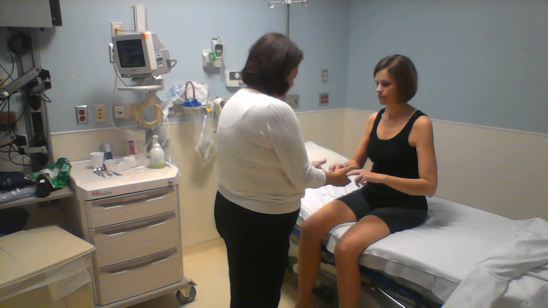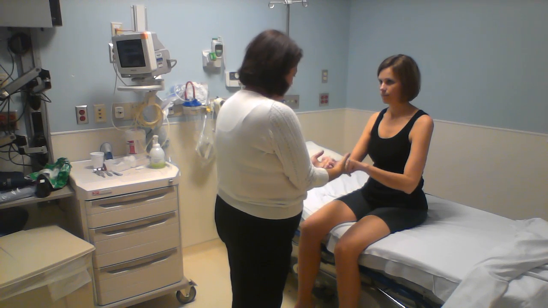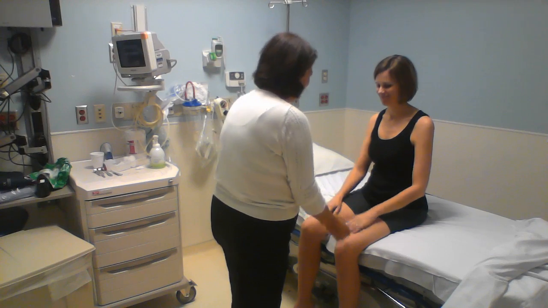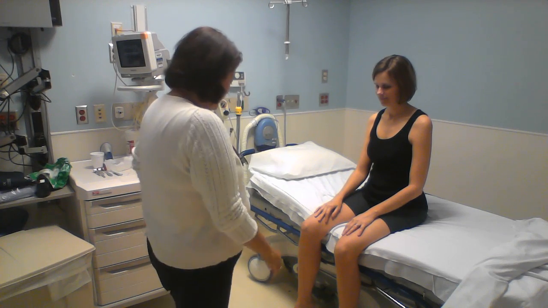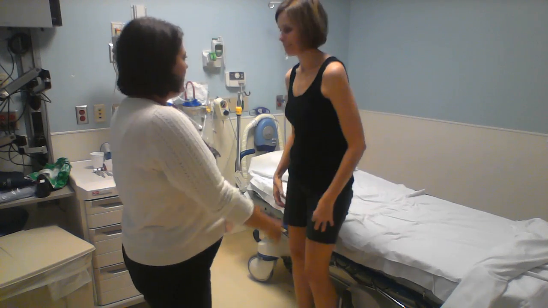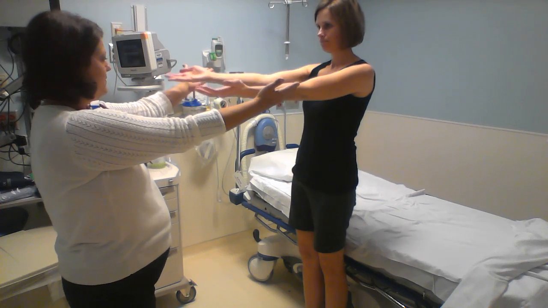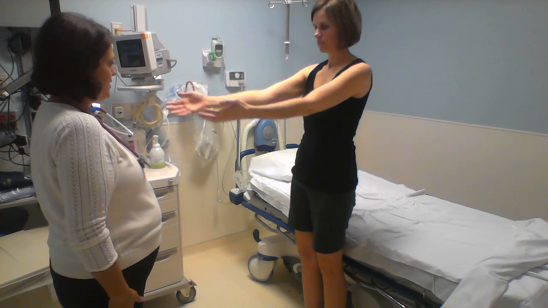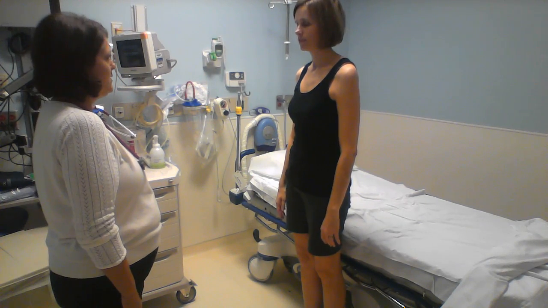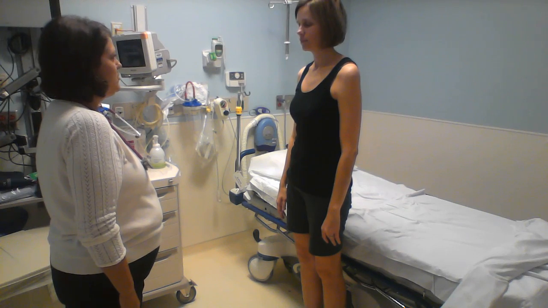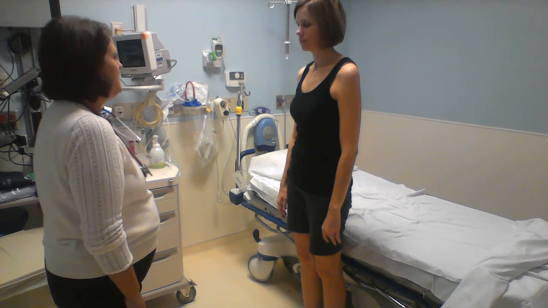Grip my hand. Great. Okay, at this point, can you stand up for me? Hold your arms out straight. Excellent. Put your hands down next to your side and just stand with your eyes closed. Checking the Romberg here to make sure that she's not feeling any dizziness.